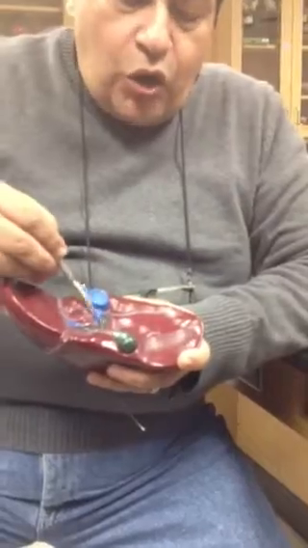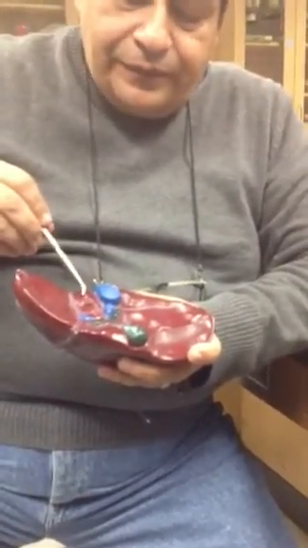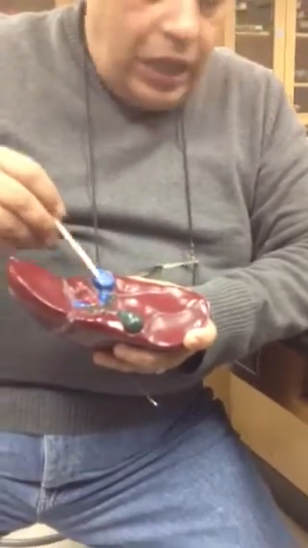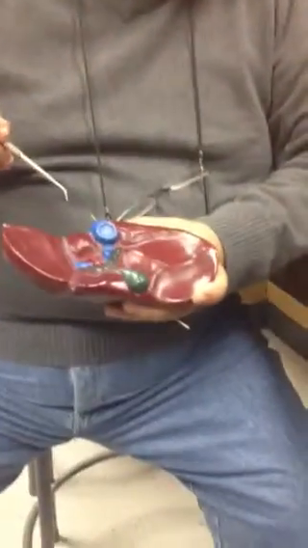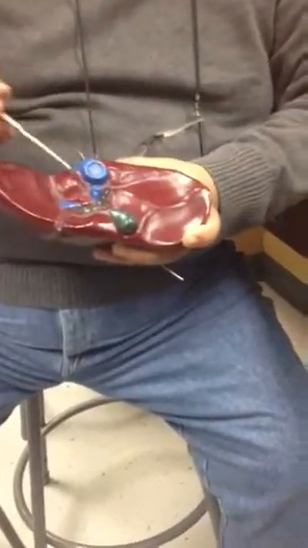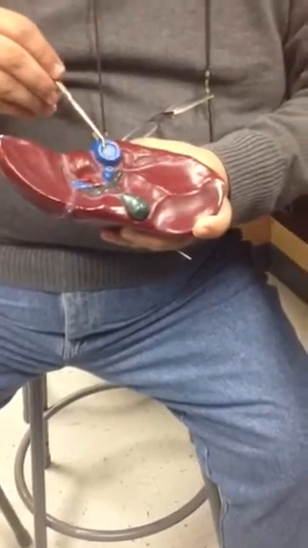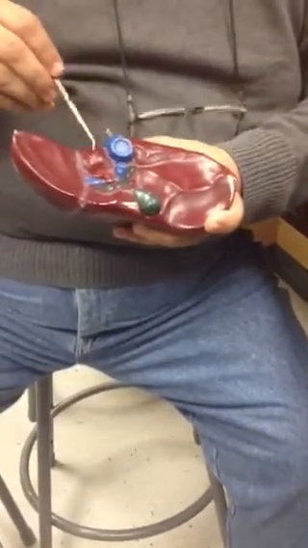This is the caudate lobe, and this is the quadrate lobe. How are you going to remember caudate and quadrate? Remember, the caudate is close to the inferior vena cava. Cava and caudate both start with CA.